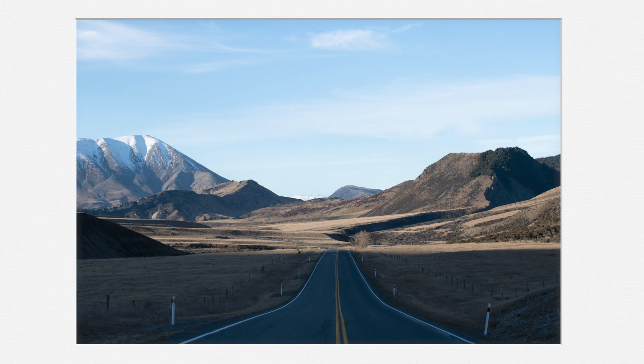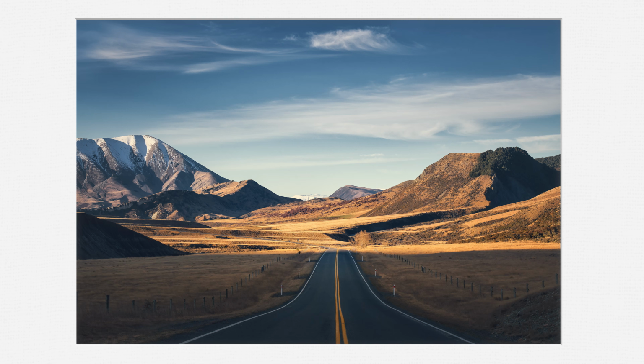I took this photo and edited it with Luminar Neo, and in this tutorial I'll share my process with you so you can start getting results like this as well. For this edit I will only be using Luminar Neo, the base editing program. I won't be using any plugins or extensions.